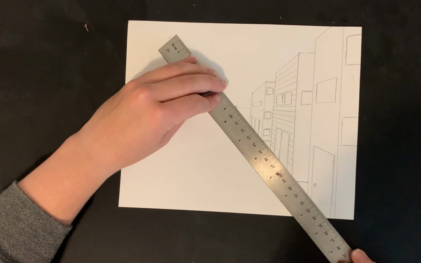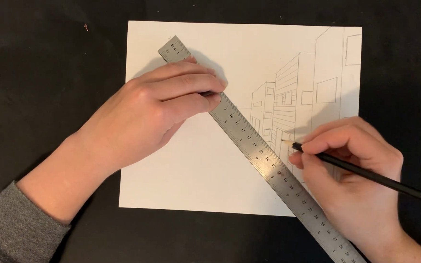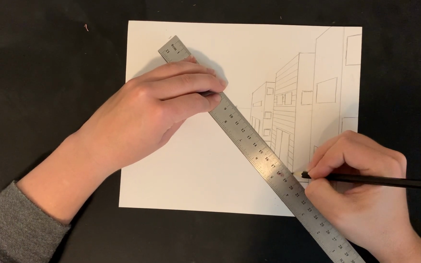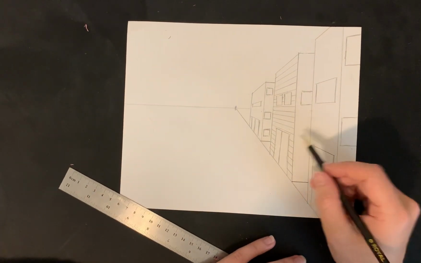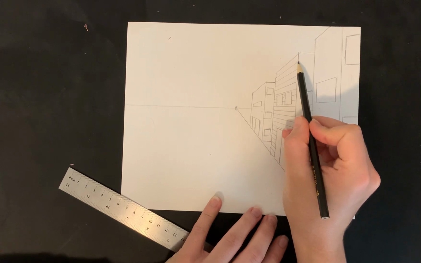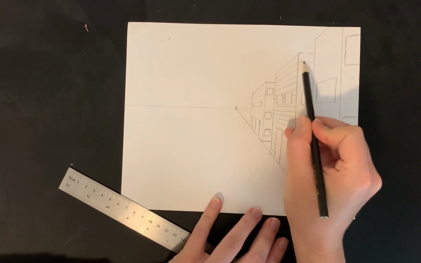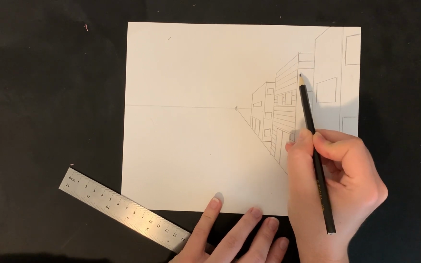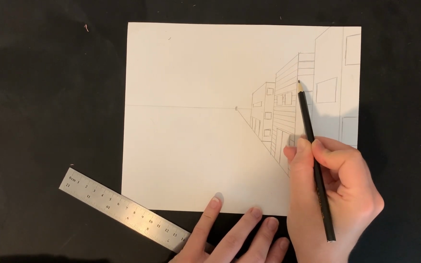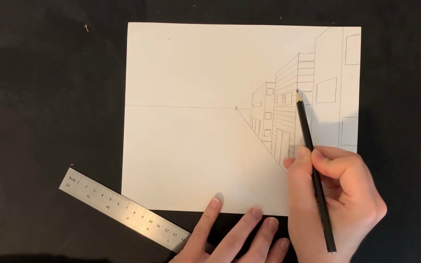Let's see, we could probably fit one more row. There you go. Now for the side of the building, we're just going to go to where they meet and draw a straight line, because that's the view that we're seeing straight on.